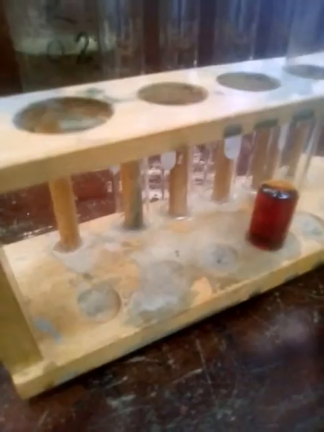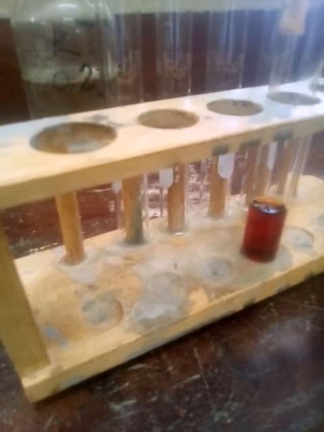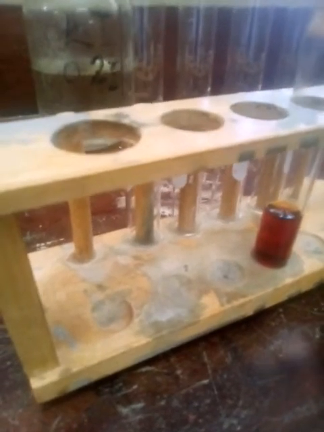I'm just looking to see if we are seeing any effervescence, bubbles. A little bit of effervescence was seen at the start of the reaction. However, we are now going to test to see if we can identify at least one product of this reaction.